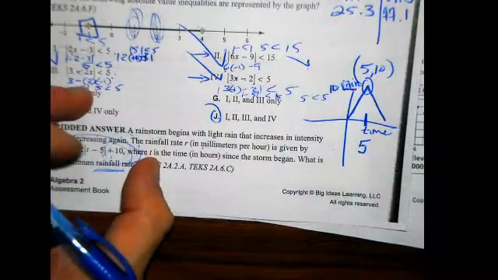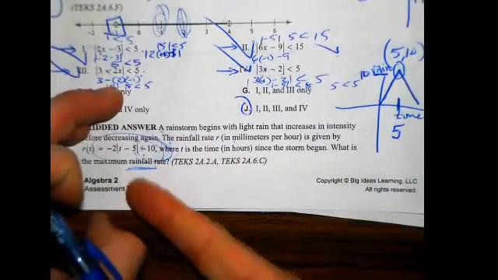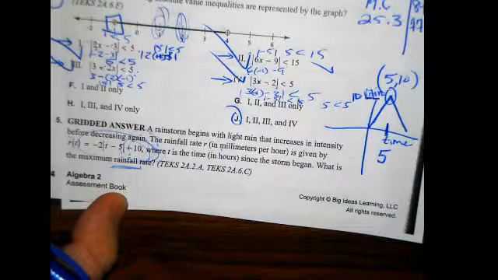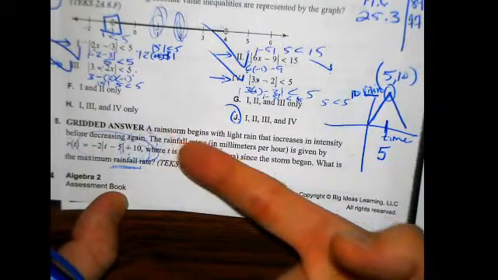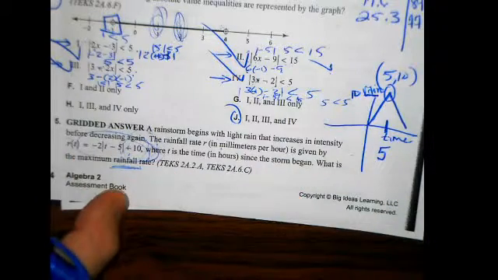All right. Now that we know that, it says, what is the maximum rainfall rate? Which one is rainfall rate, R or T? Yeah, this one's going to be R. It says it right here, the rainfall rate R. So we're looking for the Y value. Is that 5 or 10, Fevin?